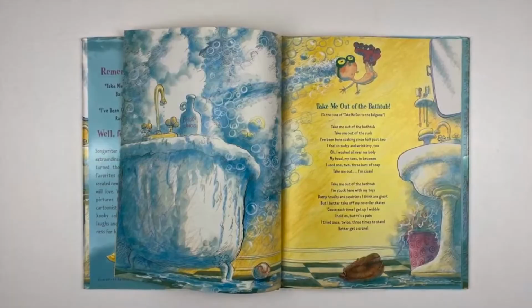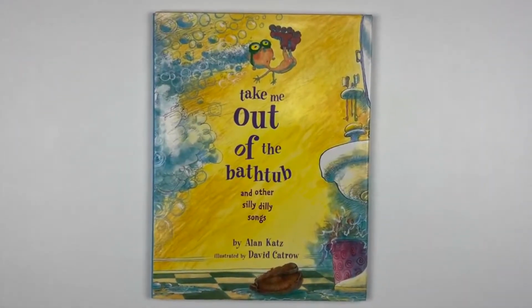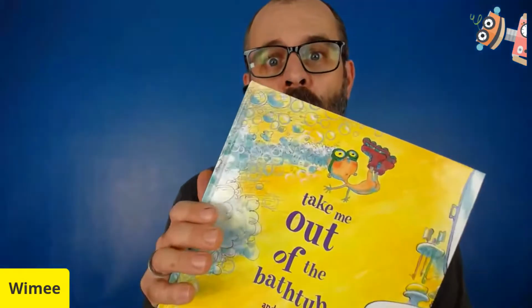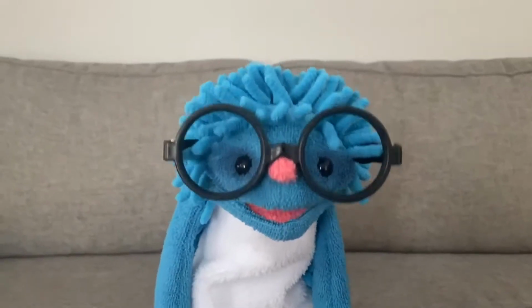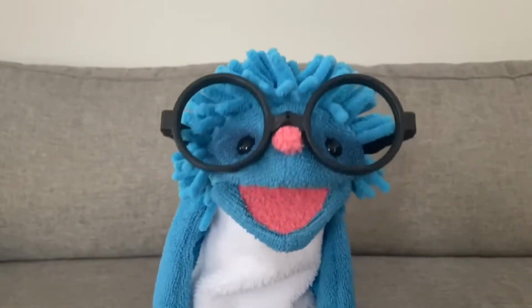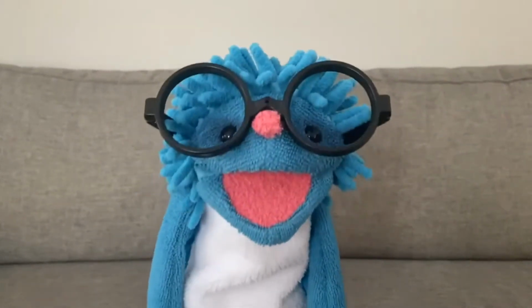That's the first stanza in that poem. They are fun, silly dilly songs, like the cover says. Go find this book at your library. Today's theme is bubbles. Bubbles.